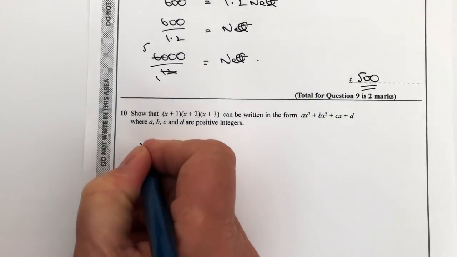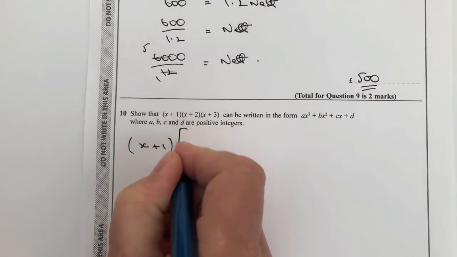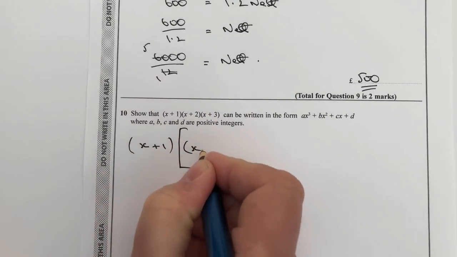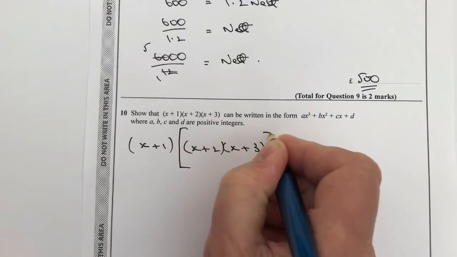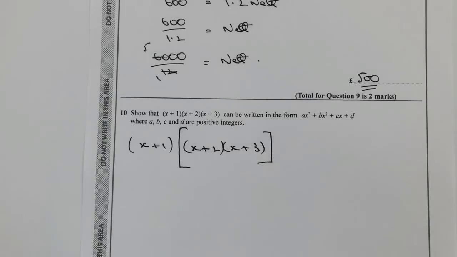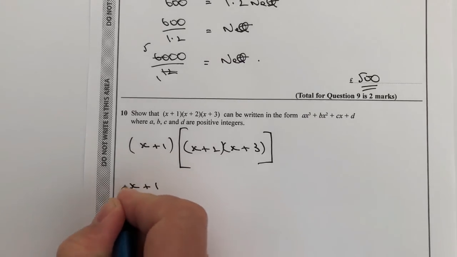So what I would do is write this as x plus 1, and that's going to be multiplied by, and I usually use square brackets, x plus 2 times x plus 3. And what that tells me is that I do my work in the square brackets first. Okay, so let's just leave that x plus 1 on the outside.